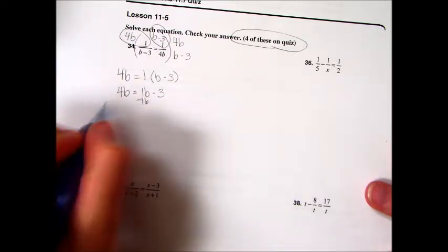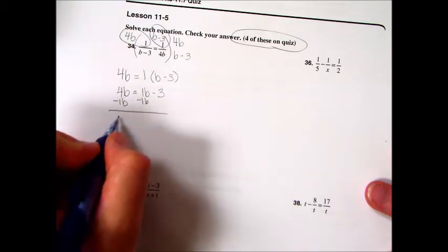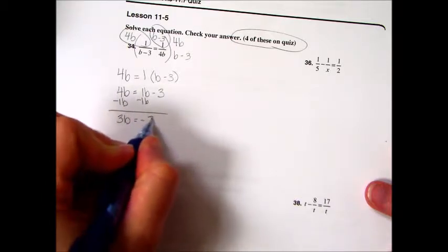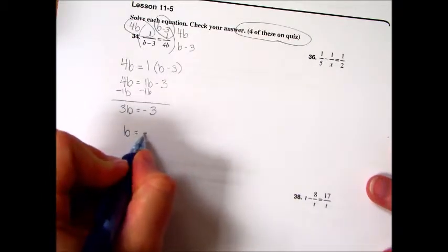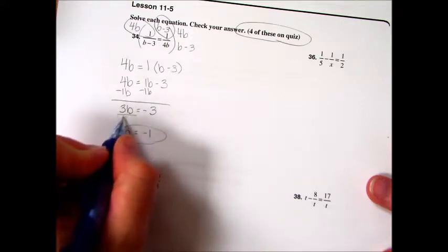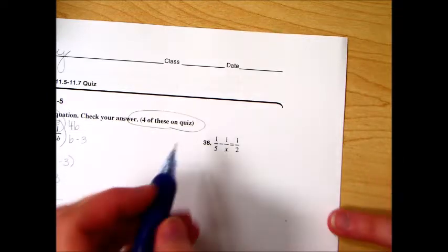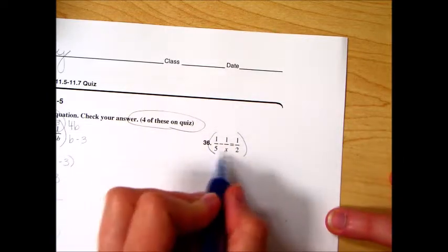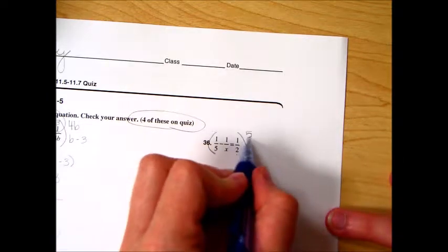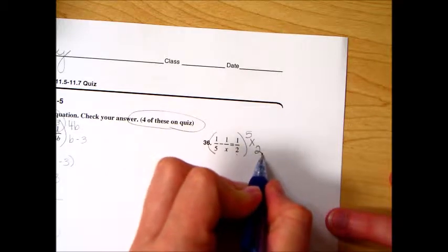Take away 1b to join it to the other side. That's 3b equals negative 3. Divide by 3. b equals negative 1. We'll go back and we'll check these in a little bit. Number 36. None of the denominators factor, so the common denominator is 5x and 2.